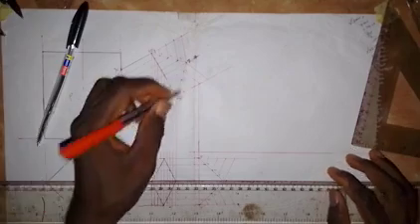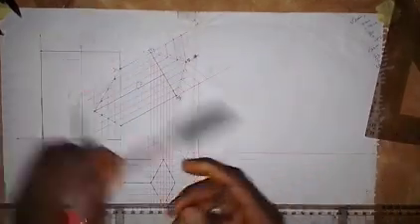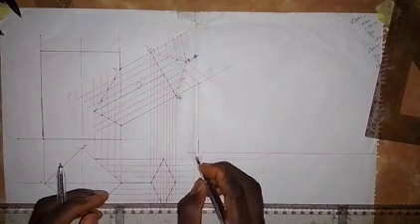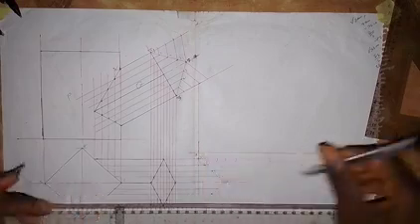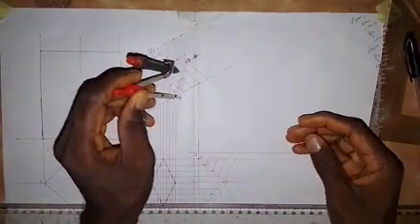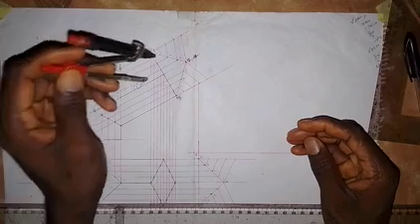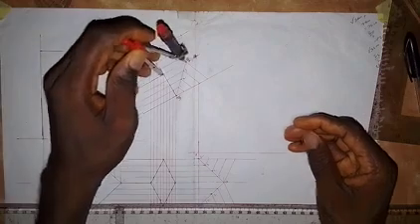So the length of side is 28. So if we are opening from this point 1 here, we are going to put 1 here. So this is 1. Then that 28, so I still have this as 20.